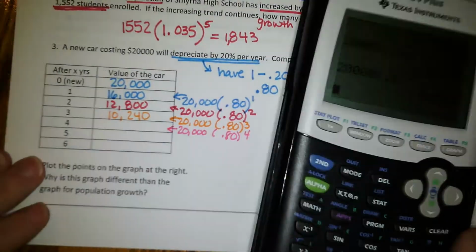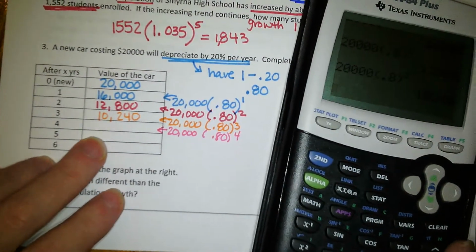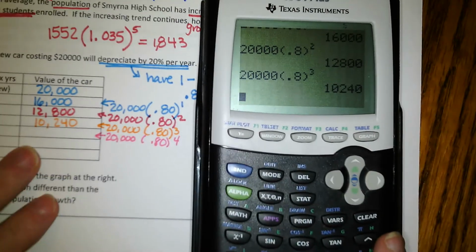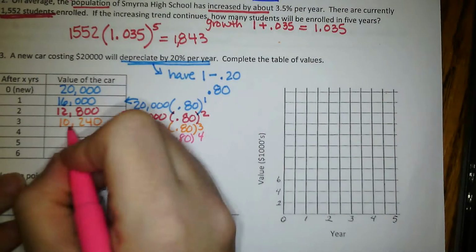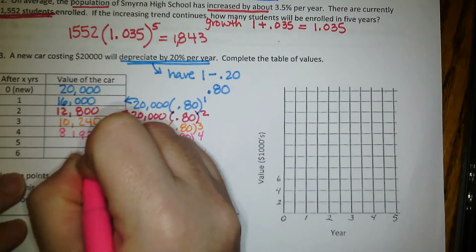4 years later, most people take out loans for 5 or 6 or 7 years, depending on how much their car is worth. We're going to the 4th because we want 4 years down. Now it's only 8,192.